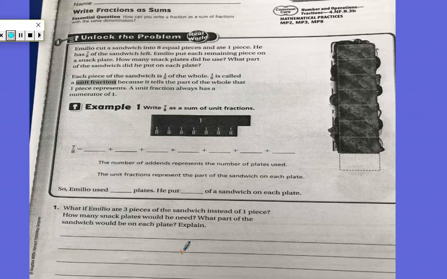Each piece of the sandwich is 1/8 of a whole. 1/8 is called a unit fraction because it tells the part of the whole that one piece represents. A unit fraction always has a numerator of 1.